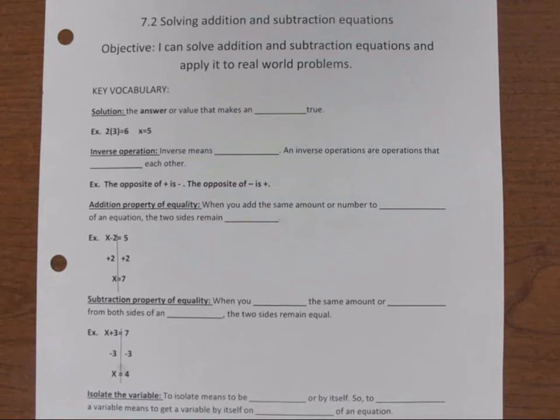So today we are going to learn how to solve equations using addition and subtraction. So that's our objective, to be able to solve real-world problems using addition and subtraction.